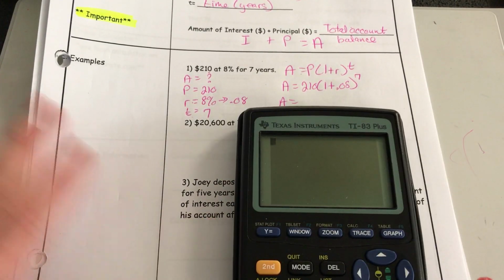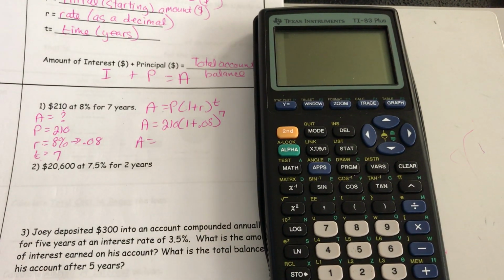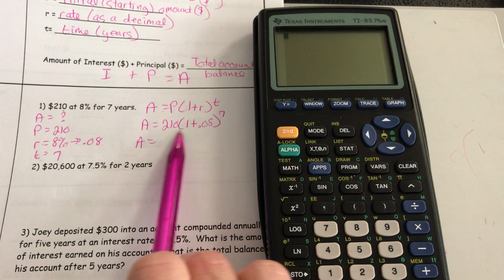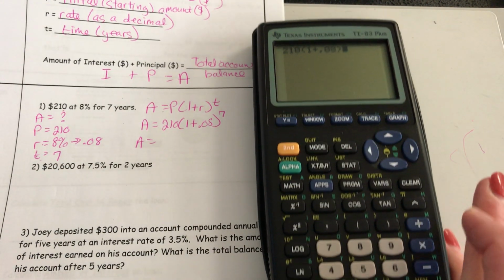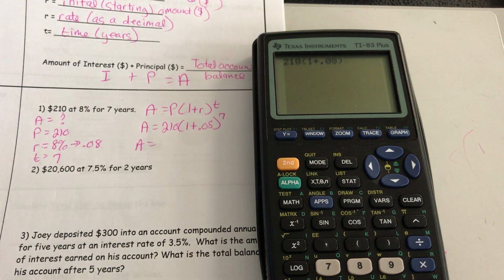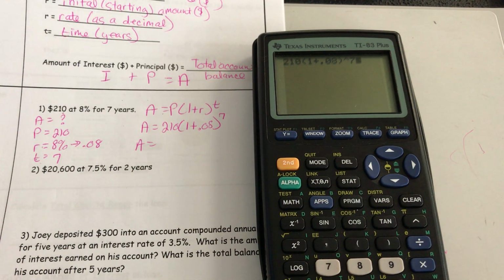I'm going to type it in identical to the way that we see it here: 210, open parentheses, 1 plus 0.08, close parentheses. To get the 7th power, you have to use this caret sign, which is under the clear. Type it in, hit enter, and you're done.